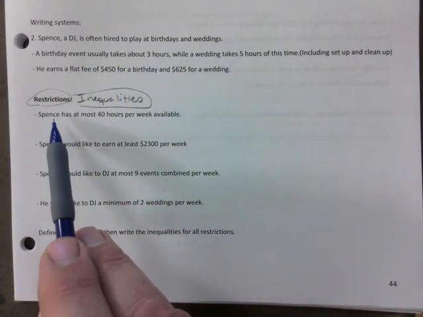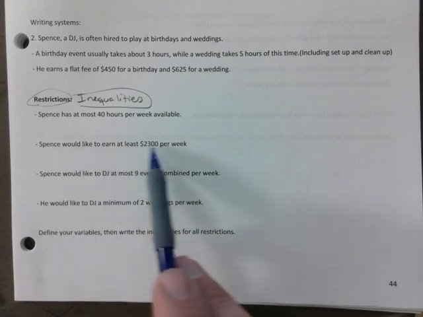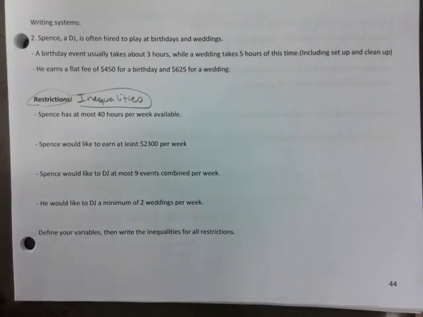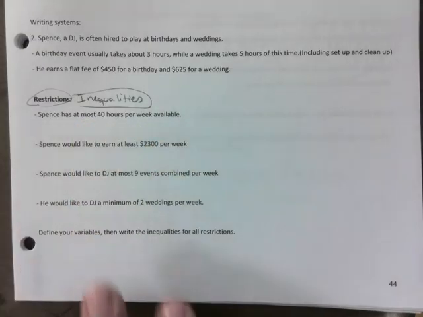Read the problem, write an inequality for each one of these bullets. See if you can get that one right. And if you need to make corrections, no big deal, but make sure you write something down right now. Don't just wait for me. Write an inequality for every single bullet, okay? And if you're done, 45 has more. But for now, I'm just going to say 44.